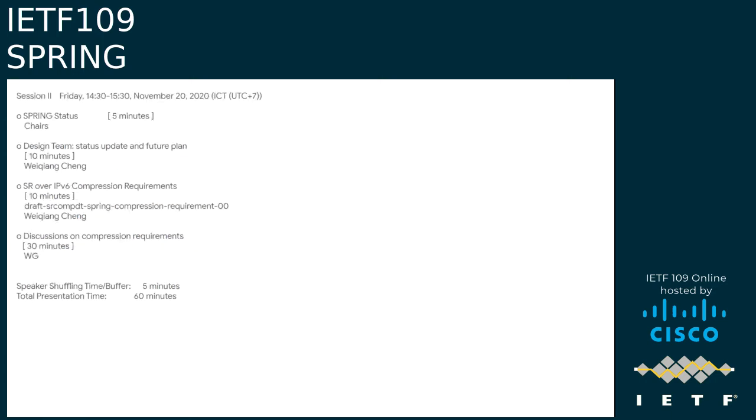Next slide, please, Bruno. So we have a very small agenda, I should say, not short, but we're going to have an update and the future plans of the design team, followed by a discussion of the draft that they've just released. I believe it's version 2 now, and then we'll open up the floor for discussion, which I hope is going to be most of this session. Next slide, please, Bruno.